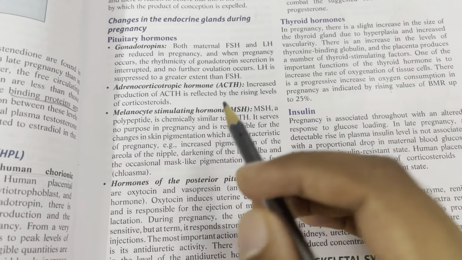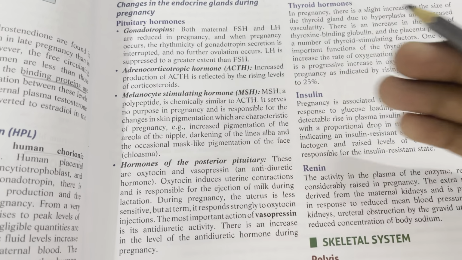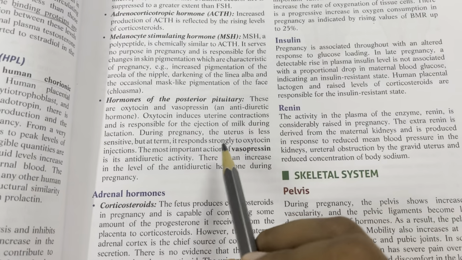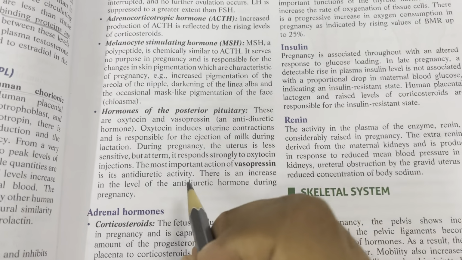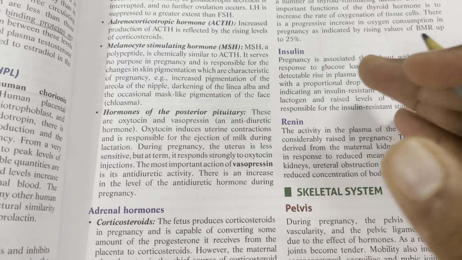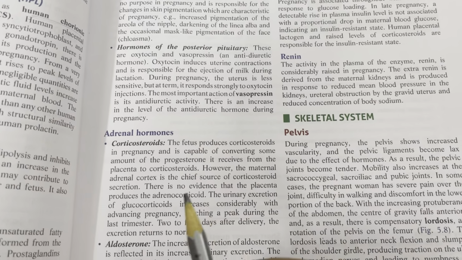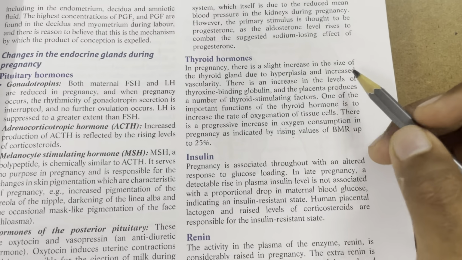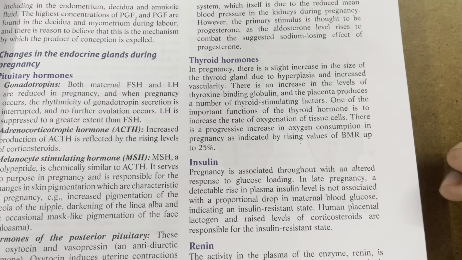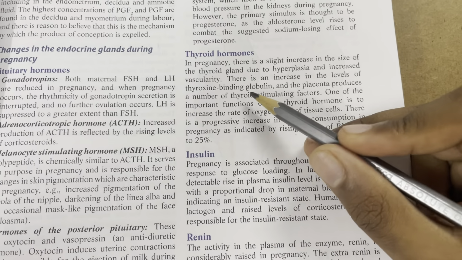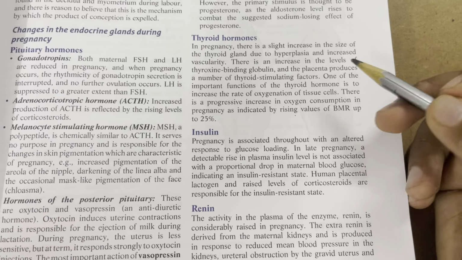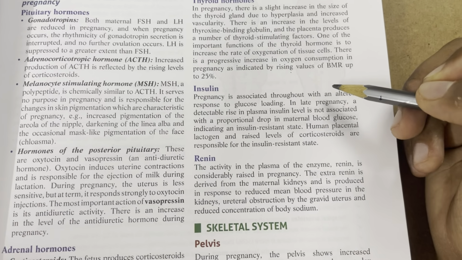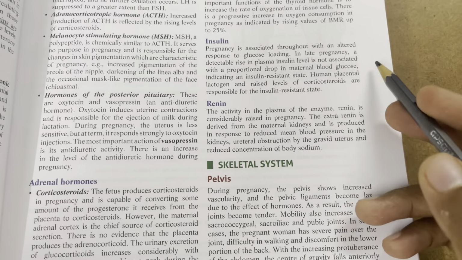MSH also increases, so this causes pigmentation changes in the body. Vasopressin, most important is antidiuretic activity, so you retain water because of that in pregnancy. So you have all these other hormones. Thyroid hormones also, because of hyperplasia and increased vascularity of the gland, and also because globulins are increasing, thyroxine binding globulin. Because of that you may have hyperthyroidism, and after that insulin and all this.